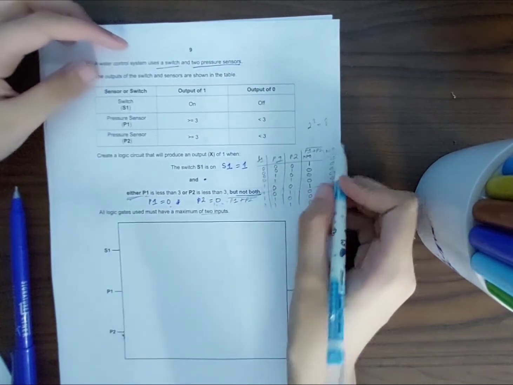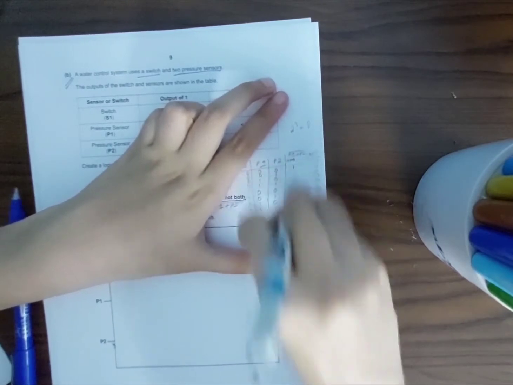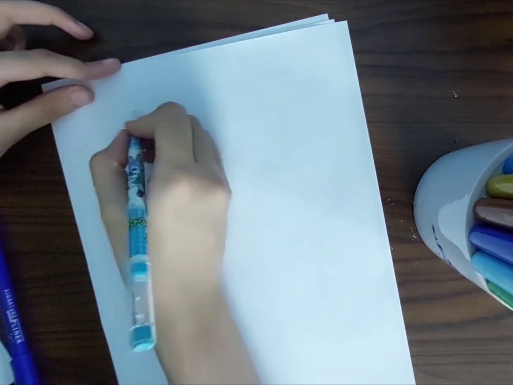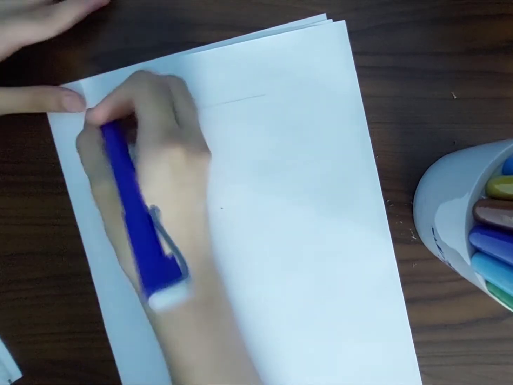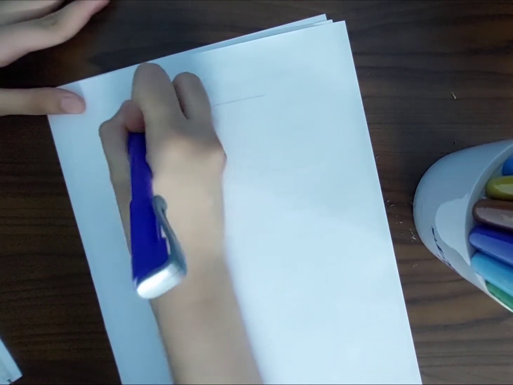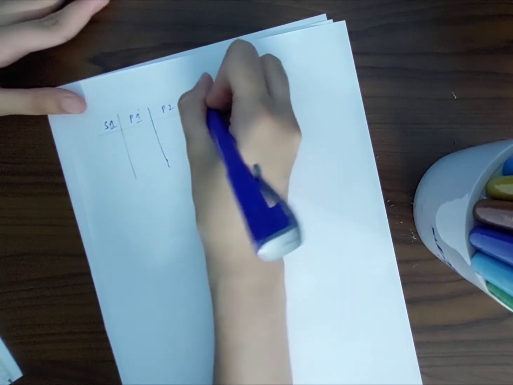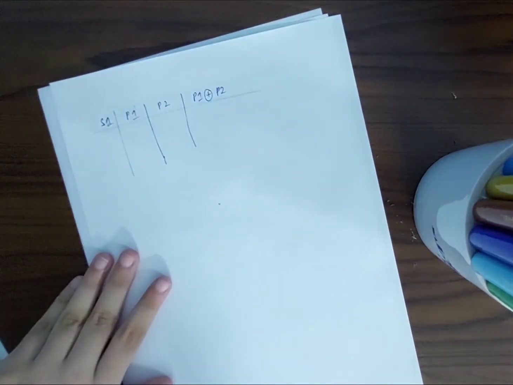Now let's do it with XOR. Let me erase it. I'll do it at the back side. Okay, let me do it with the XOR gate. Let's use a pen. S1, P1, P2, and then I XOR P1 with P2.